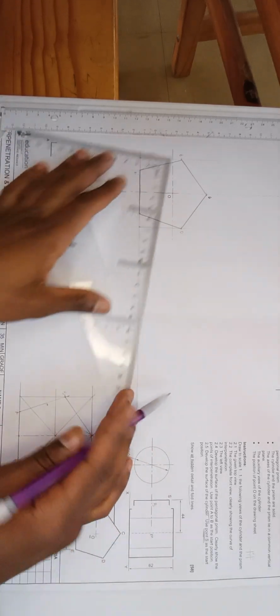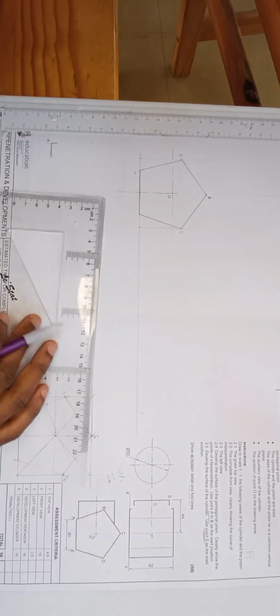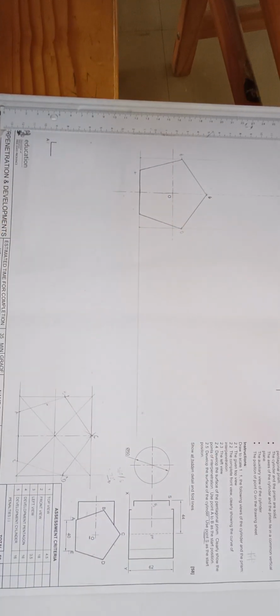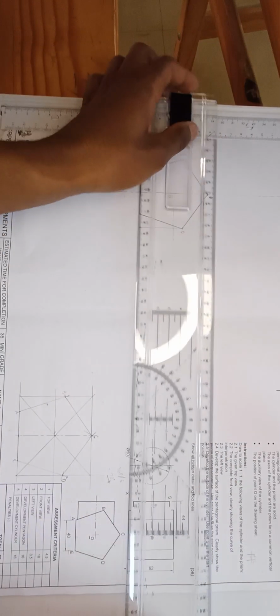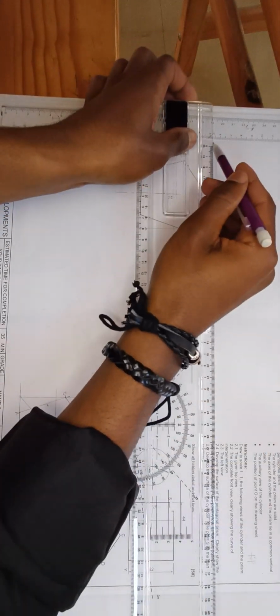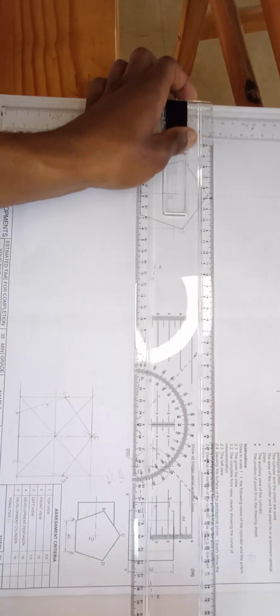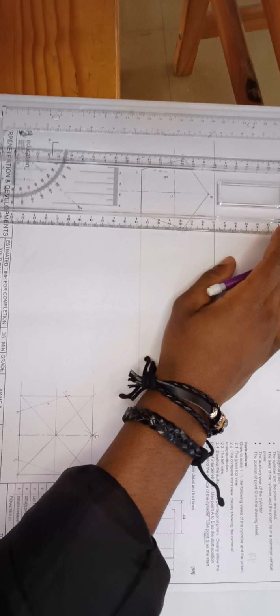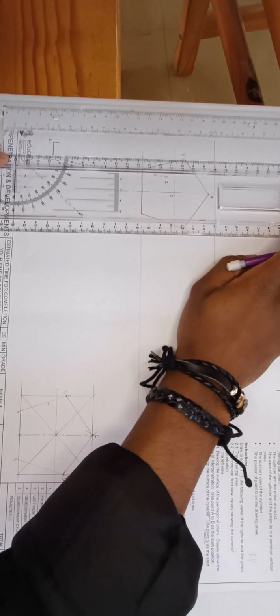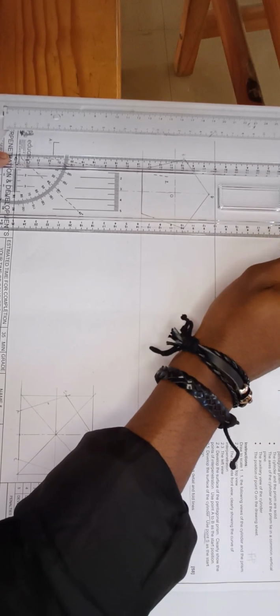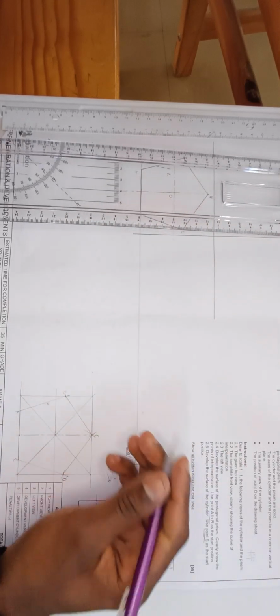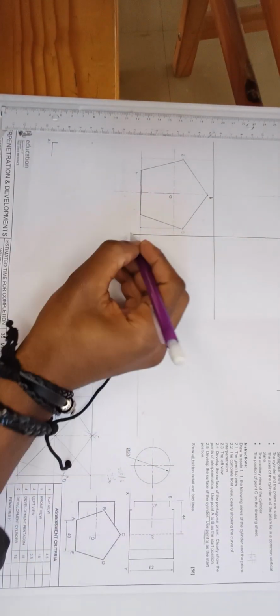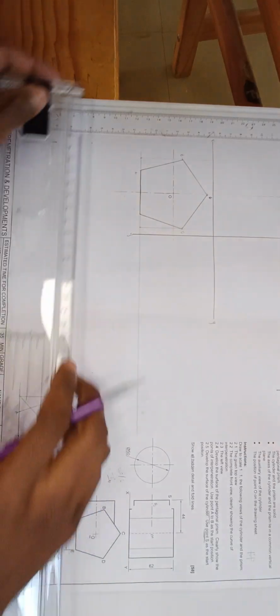Okay, and since I have my center line here, I will have to create my XY lines. Okay, let me start with my XY lines. Any distance away from your top view can start with your XY line. Okay, this is my XY line. And also any distance away from your top view here, you can construct your vertical XY line. Okay, then this is X, Y, X, Y.